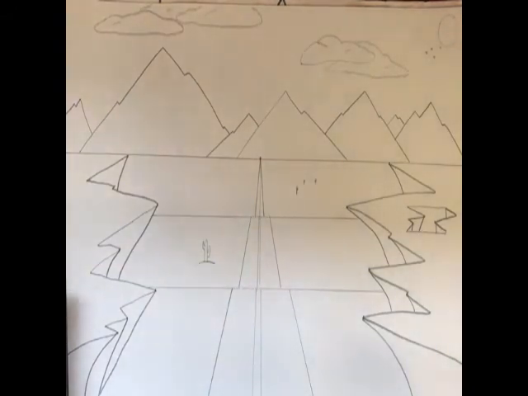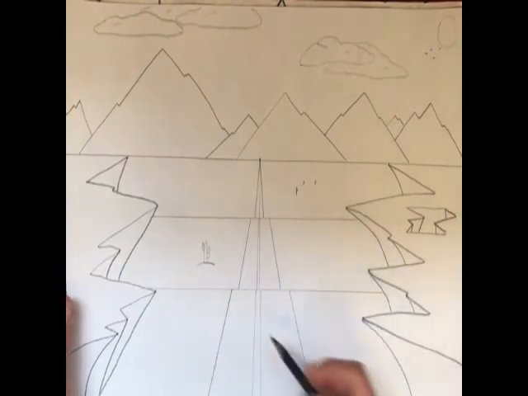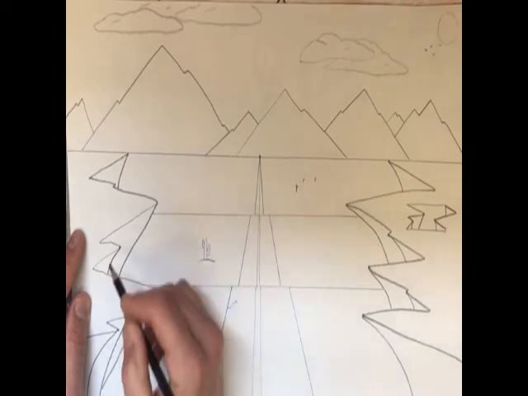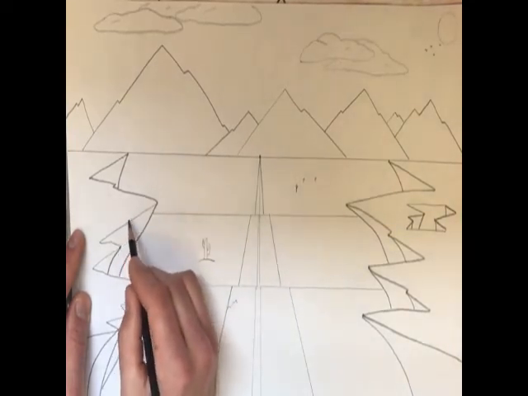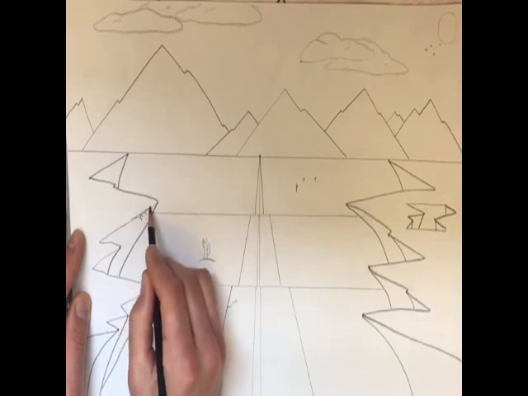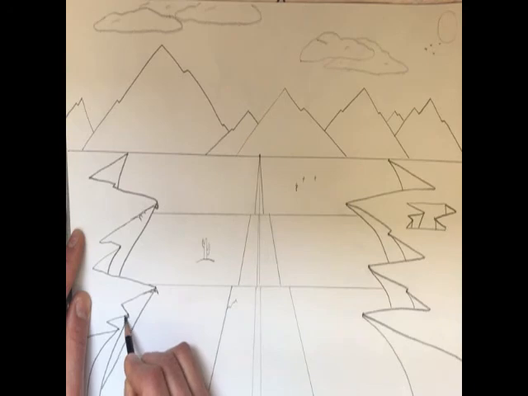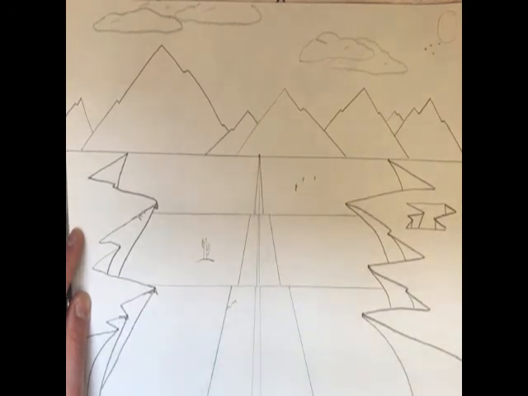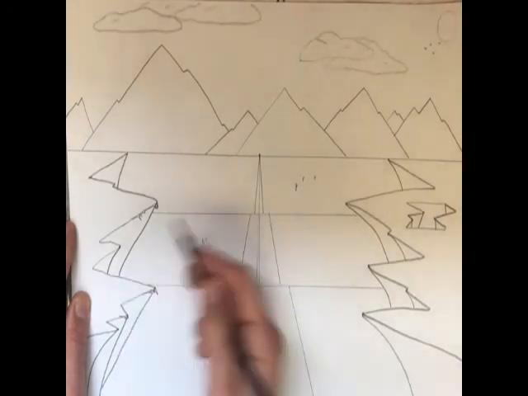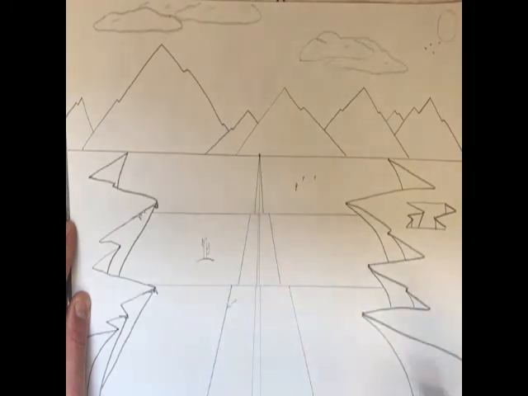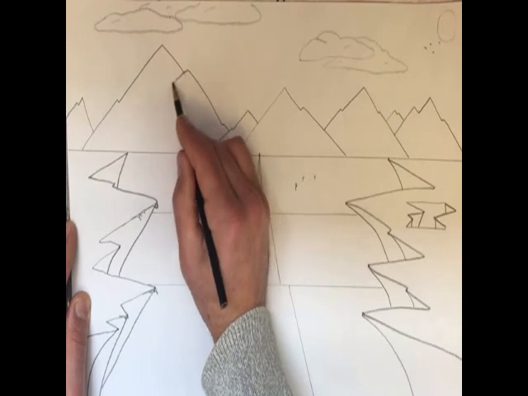And when I say details, these details could be anywhere. They could be cracks in the road. They could be maybe grass on top of your cliffside, hanging over. It helps if you go on Google Images and look at landscape drawings and try to pick out some objects or details that you like and add them to yours. That's the fun part about art. You get to experiment. You get to add different elements that you may have seen in another work of art and make it your own.